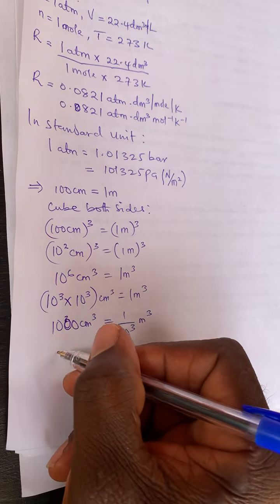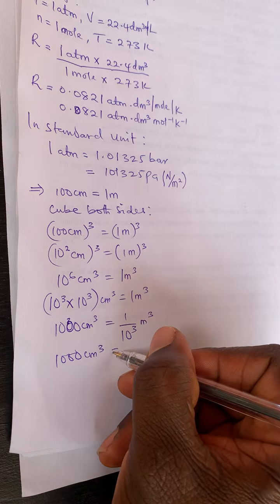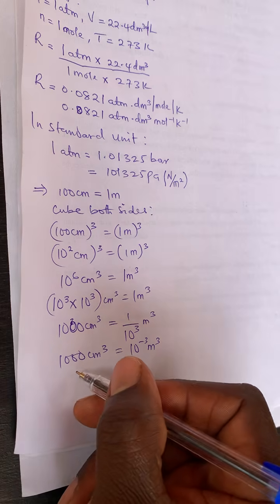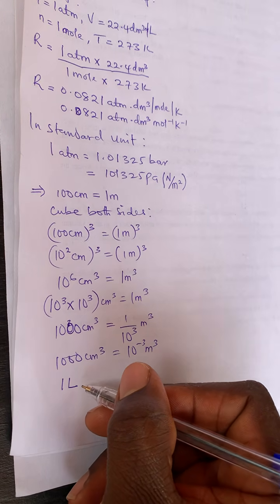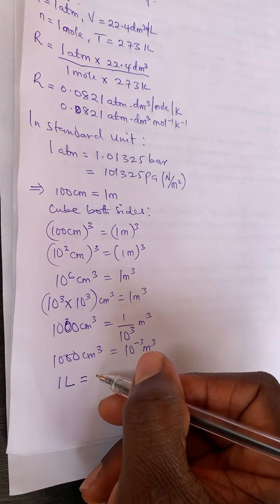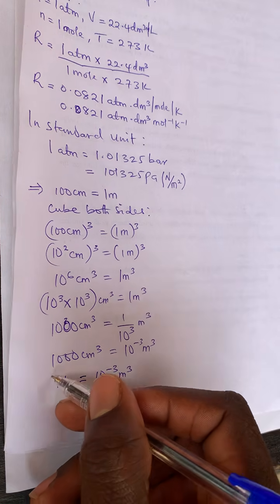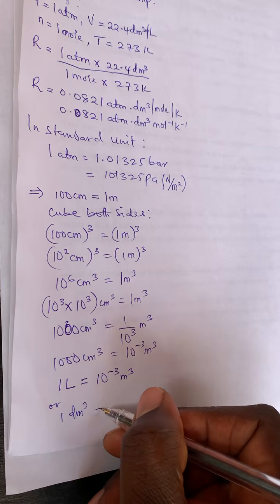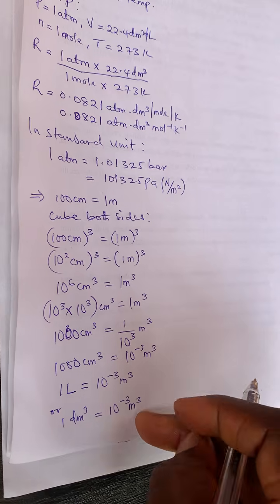So 1000 cm cube is equal to 10 raised to power minus 3 meter cube. That is to say, 1000 cm cube is the same thing as 1 liter or 1 dm cube, so 1 liter or 1 dm cube is equal to 10 raised to power minus 3 meter cube.